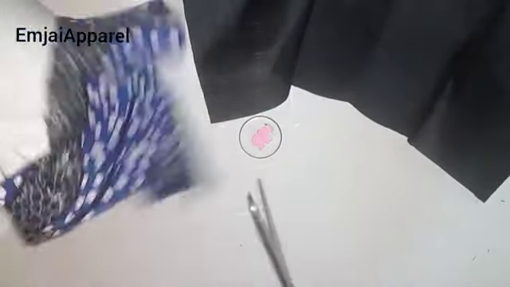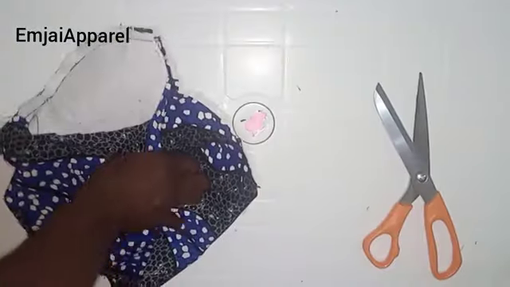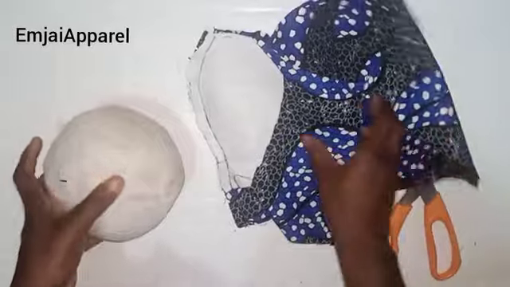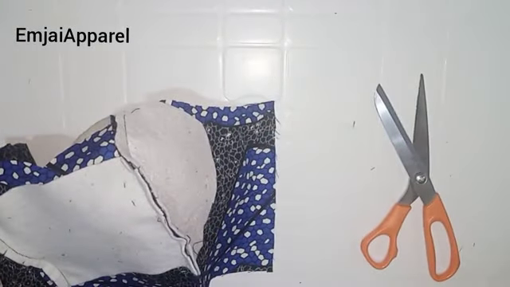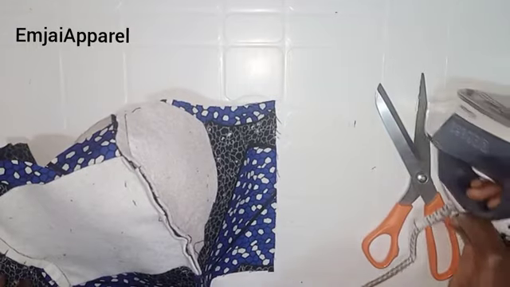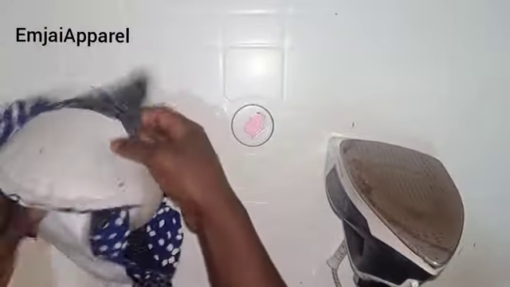The next thing I'm going to be doing is to notch this side of the bustier. After notching, I'm going to go ahead to iron in between the seam. When ironing your bustier, you don't iron your bustier on a flat surface. If you do that, you are going to lose the curve of the bustier. So make sure you use your tailor's hammer or any curved surface so that the curve of the bustier will not be lost in the process.